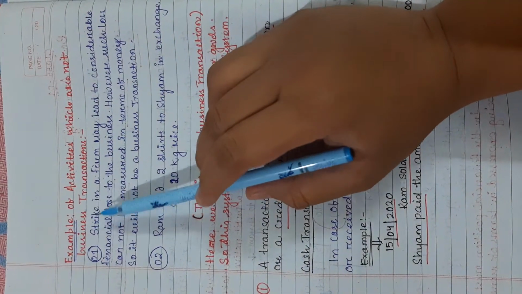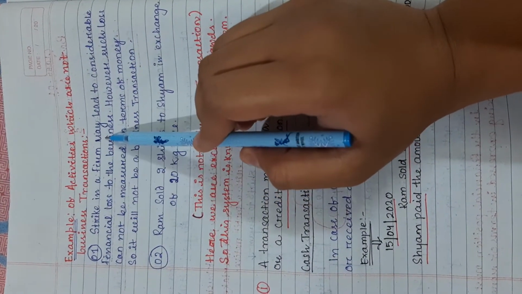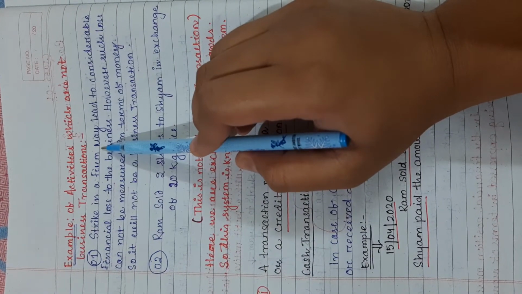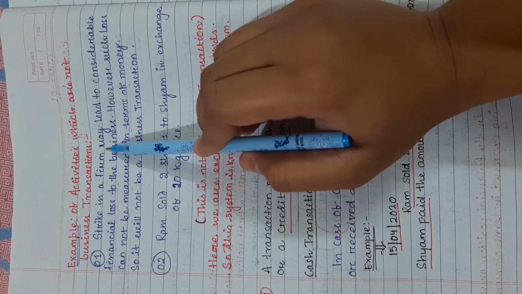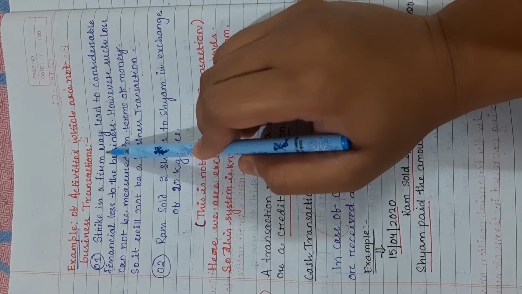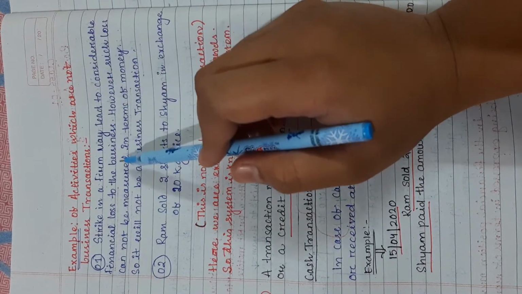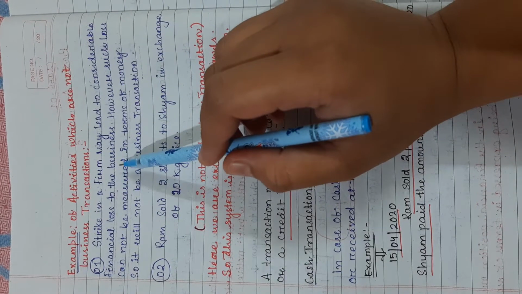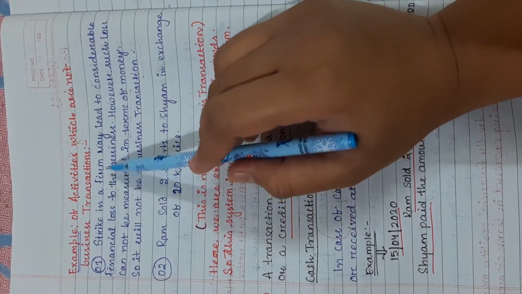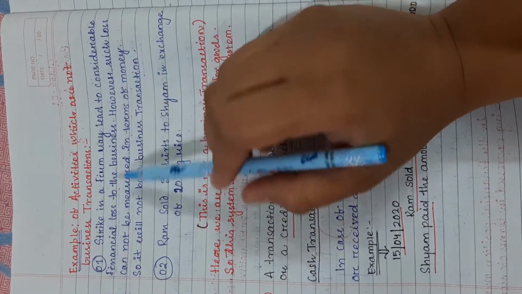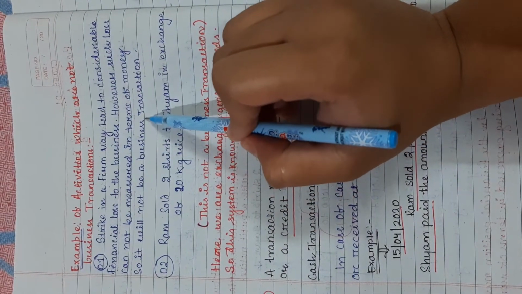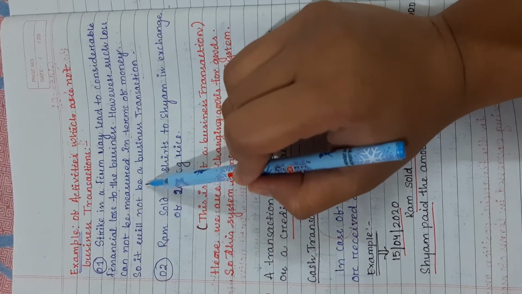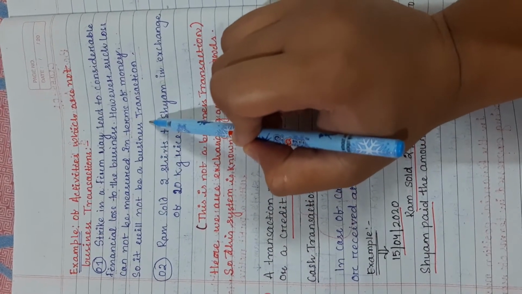So here it is saying if there is a strike in the farm, what will happen? Obviously, the workers will stop doing production activities, and if the production activity is stopped, then there are financial losses in the business. But these financial losses that happen in the business because of the strike cannot be expressed in terms of money. So it is not a business transaction because this is a non-monetary transaction. So non-monetary transactions are not part of your business activities.